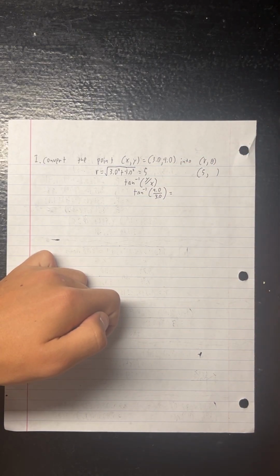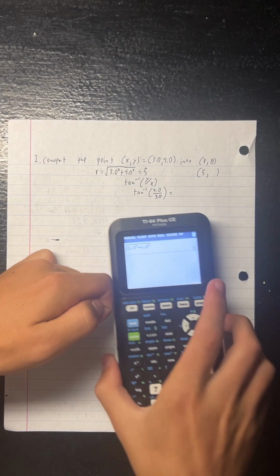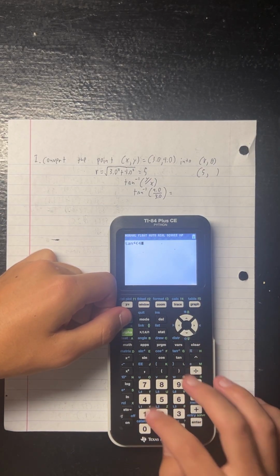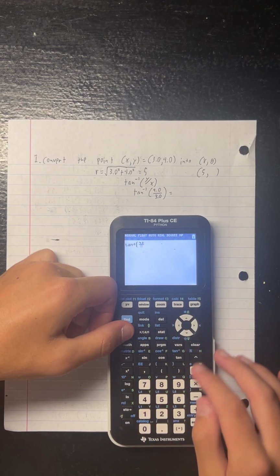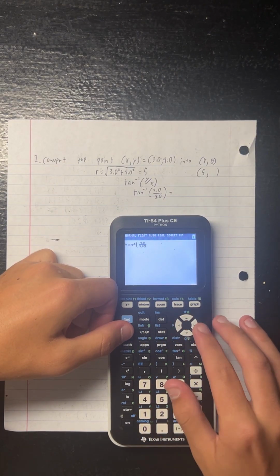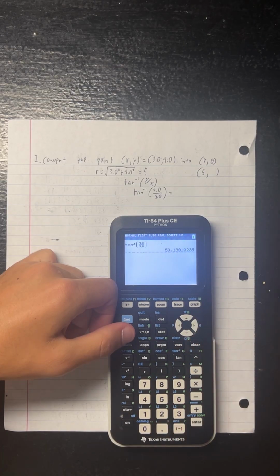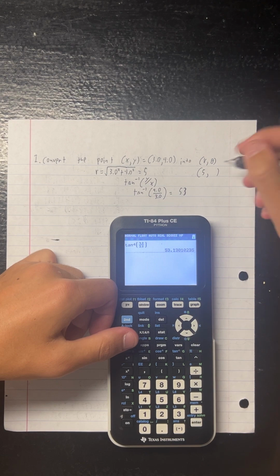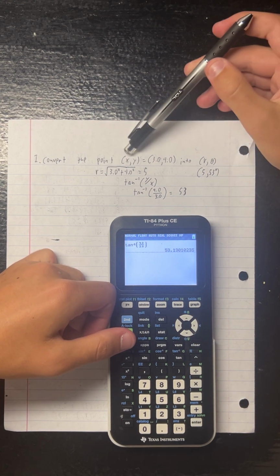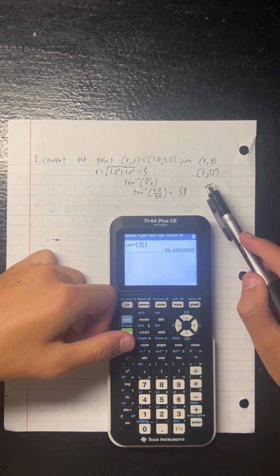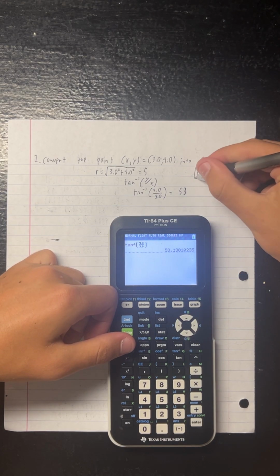Just plug that right into the calculator, inverse tan, which is second tan, 4.0 over 3.0. And that gives us 53, because of sig figs. So our theta is 53 degrees. So converting the point xy (3.0, 4.0) gives us r theta of 5 comma 53 degrees.